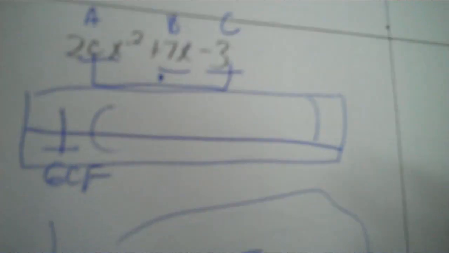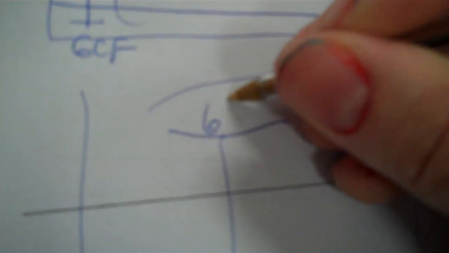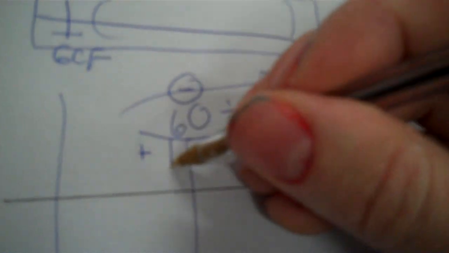Okay, so A, B, C. So you take positive 20 times negative 3. That's negative 60. So that's a negative, okay, so that's going to be a mismatch. Positive times negative. And you are adding to try to get to positive 7. So 60 divided by 1 is 60. 1 plus negative 60 is negative 59. Way off.